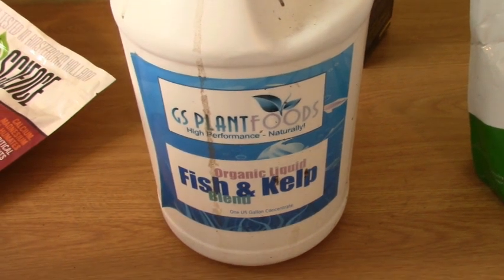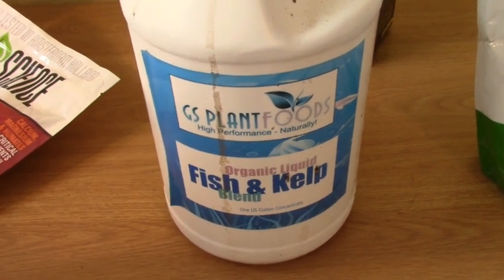I almost forgot fish emulsion. Fish emulsion is also something that I like to use. It has all the NPK that I talked about, plus calcium and some other nutrients that are useful for your garden. You do need to be careful. This is another one of those fertilizers that can burn your plants, their roots and their leaves, so really follow the instructions.